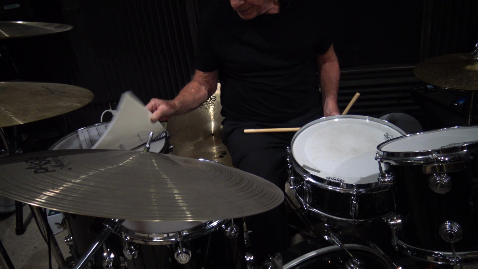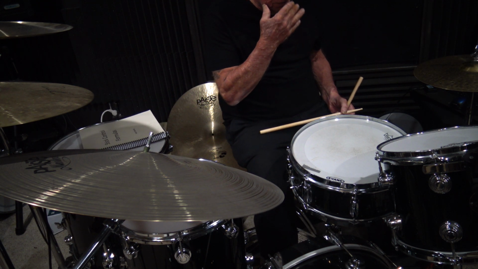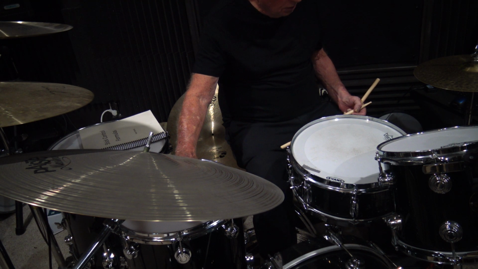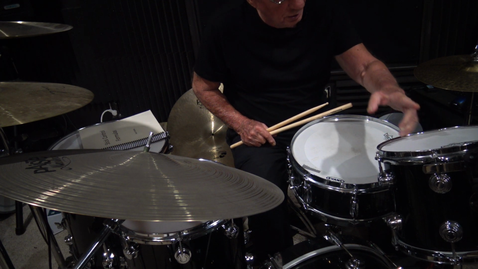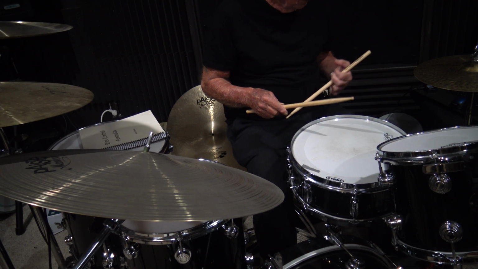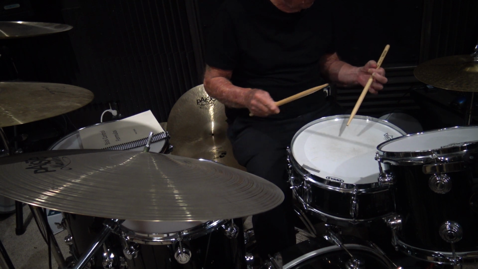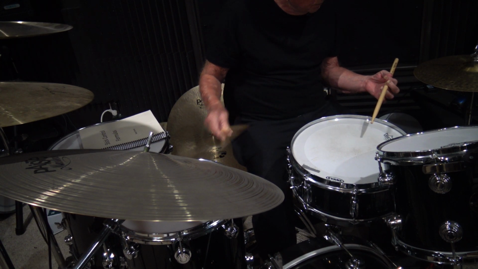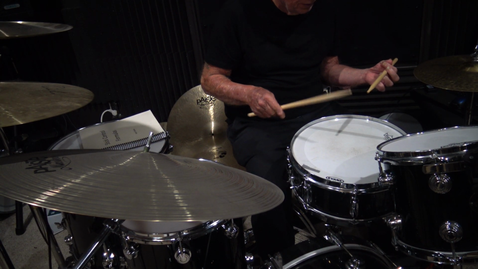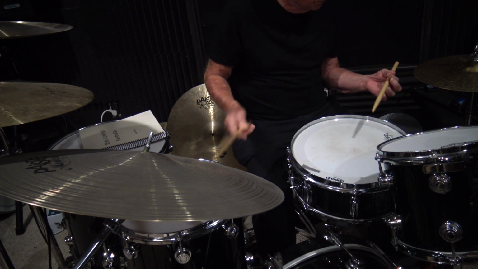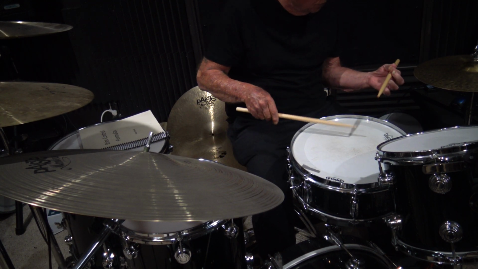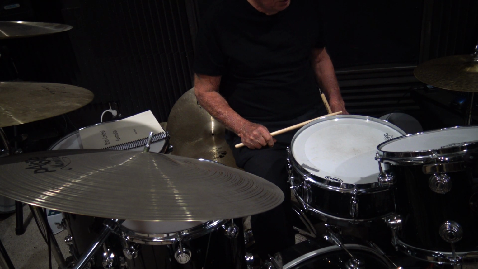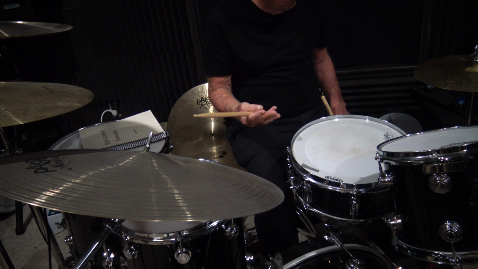Now we'll stop at line 5, and I'll give you a little demonstration. You're going to put all the right hand accents on the floor tom-tom, and left hand accents on the small tom, okay? So let's do line 1. We have 1 and 1. Line 2, we're going to accent the 2 and 4.